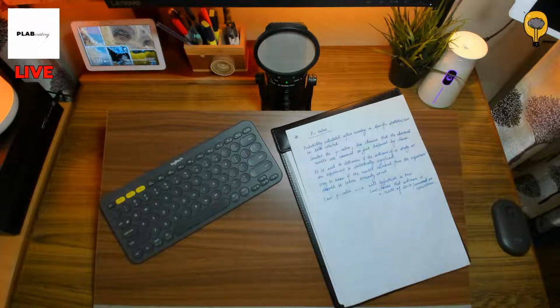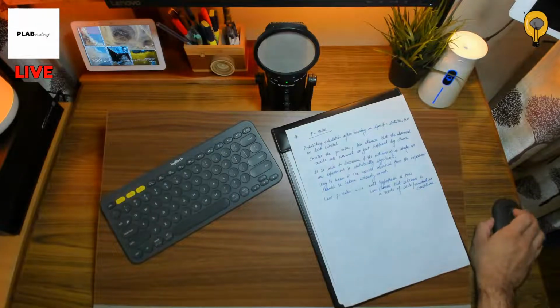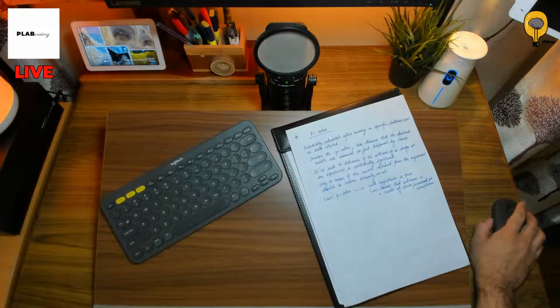And if p-value is lower, then null hypothesis is true. And if p-value is higher than 0.1, then the null hypothesis is false. If it is less than 0.05, then null hypothesis is true. Okay, let's move further.